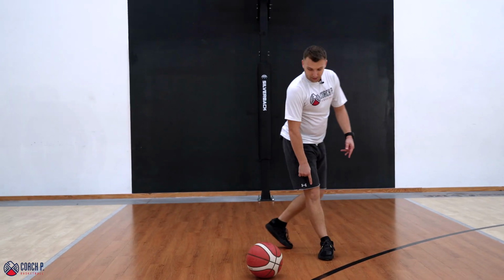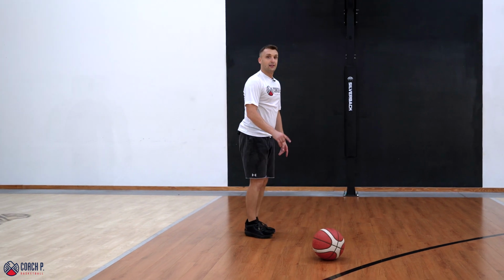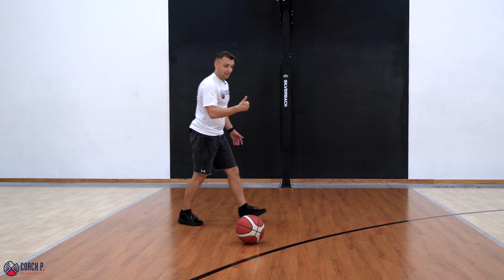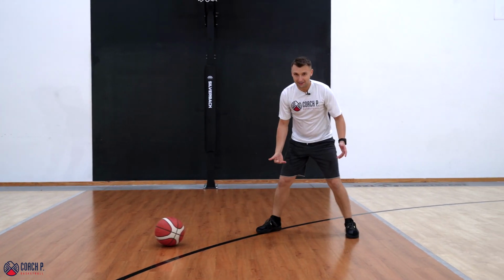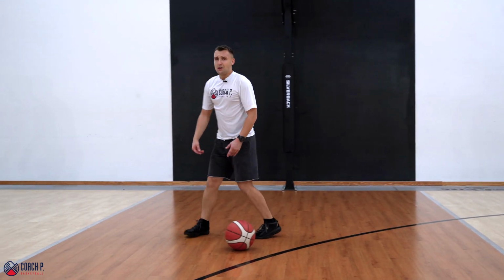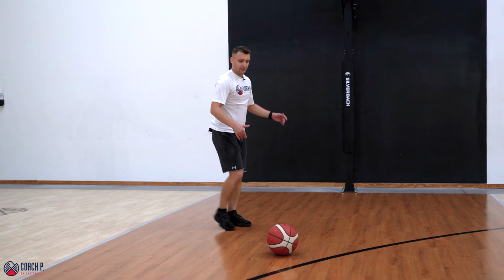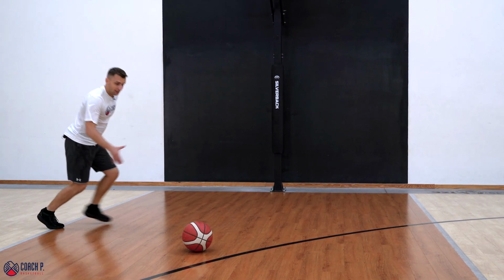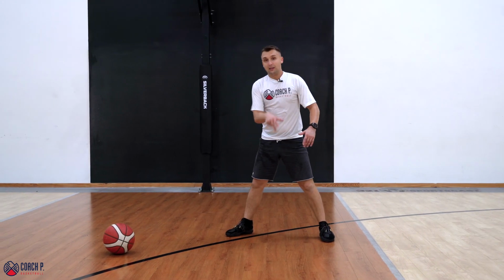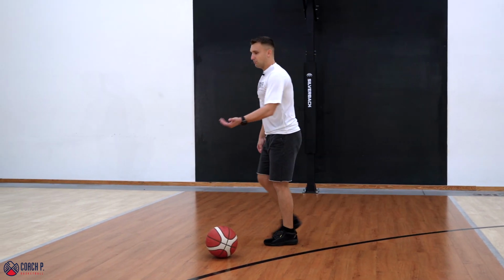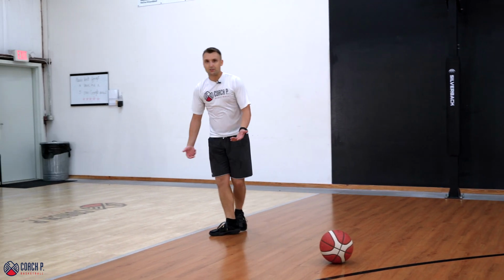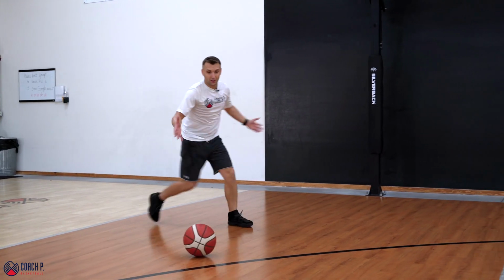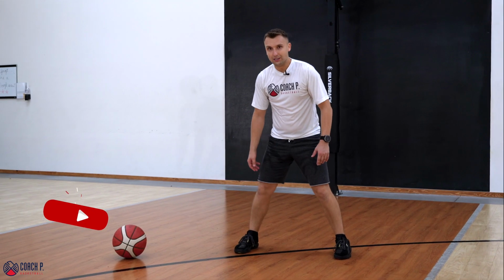Now, when I'm landing, I want to land where the guy is going to be at the time of me landing. I don't know if that makes sense the way I said it. But I don't want to land where he is right now. I want to land where he's going to be at the time of me landing. So coaches say, beat him to the spot, beat him to the spot. Yes, but how do you beat them to the spot? Well, you beat them to the spot with the 1-2 leap.